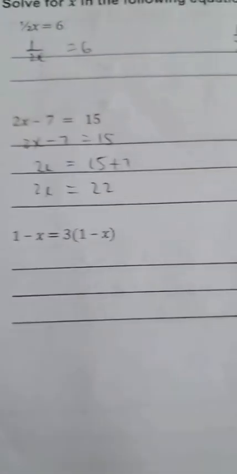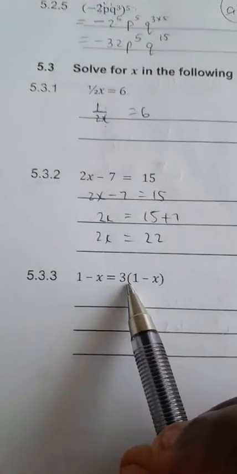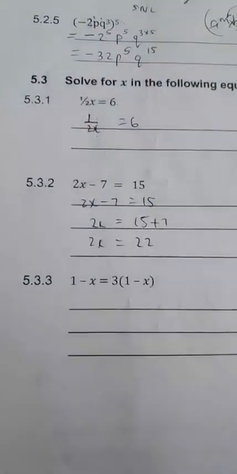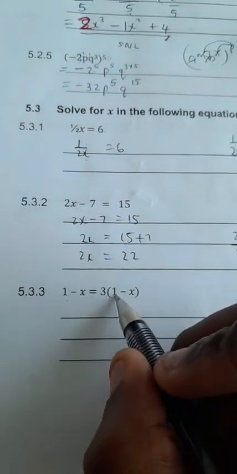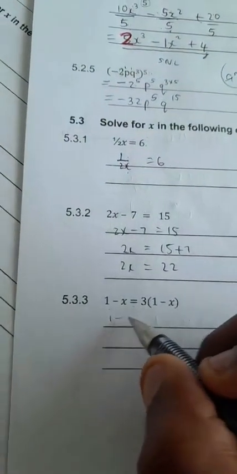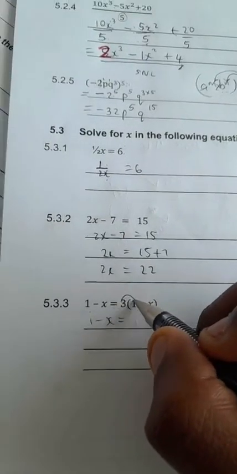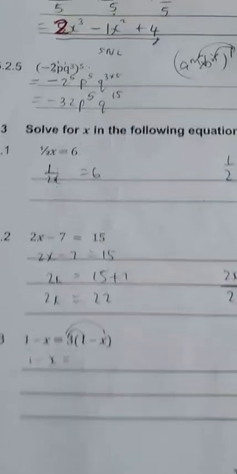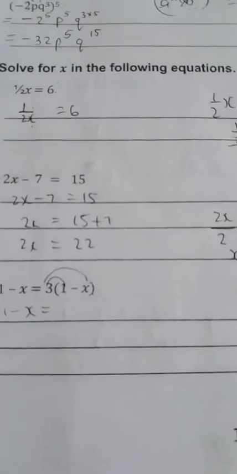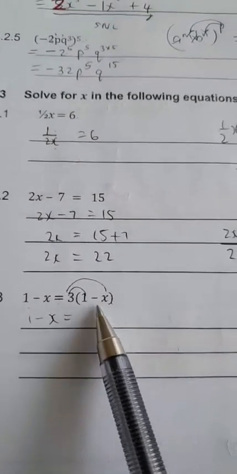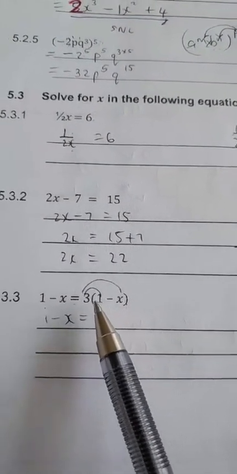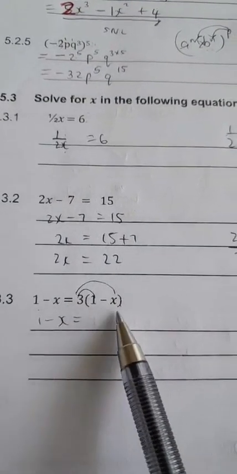Right, then 1 minus x is equal to 3 into 1 minus x, which is the last question in this paper. We have to distribute the 3 into 1 minus x so that we can actually get the terms that result from this distribution, a monomial by a binomial.